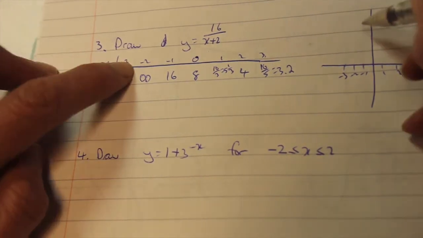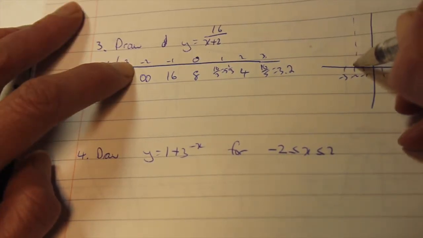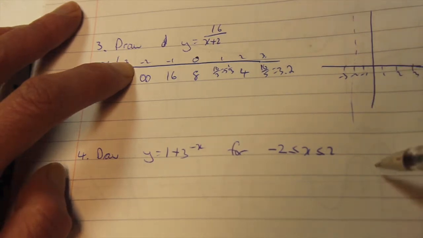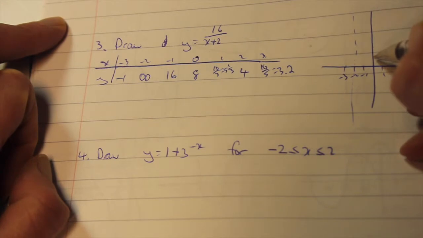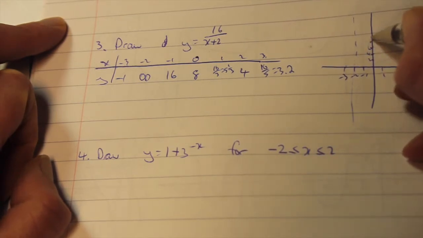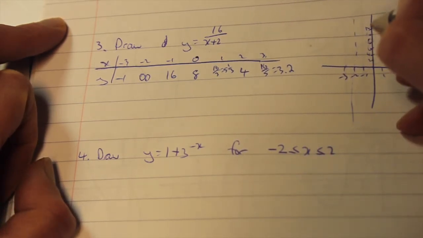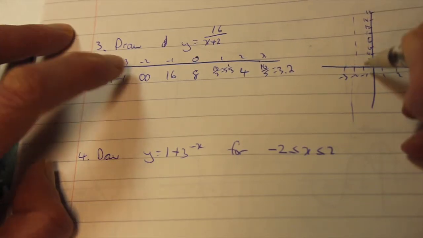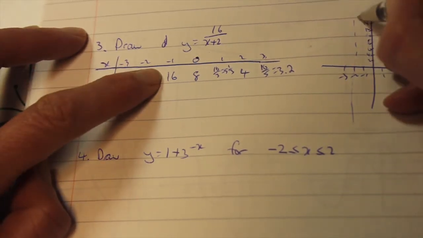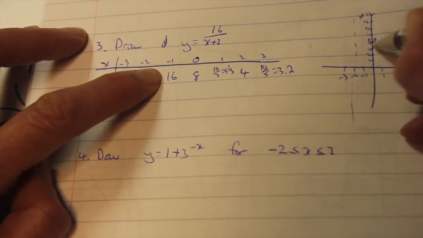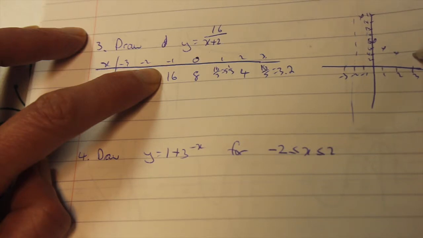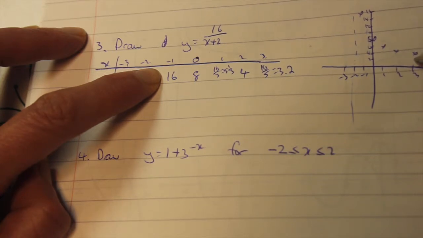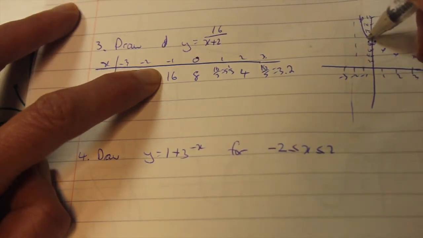I've got a problem at minus 2. Put your asymptote in there at minus 2, because you can't go through it. Put your points on, leave my axes, 2, 4, 6, 8, 10, 12, 14, 16. Minus 1 goes up to 16, 0 up to 8, 1 up to 5 1/3, 2 up to 4, and 3 to 3.2. That is that shape there.